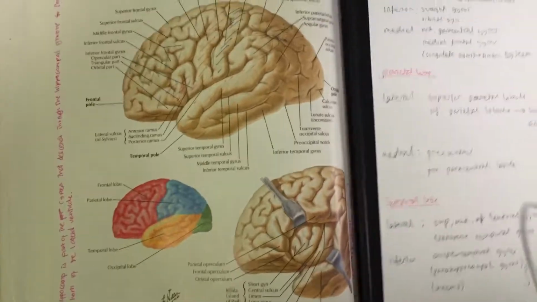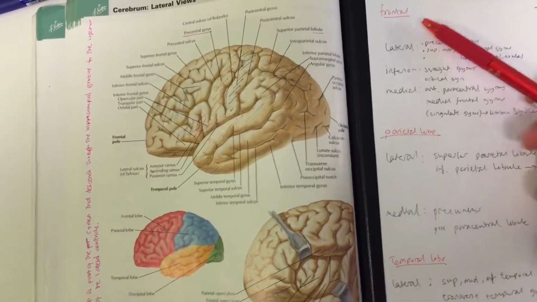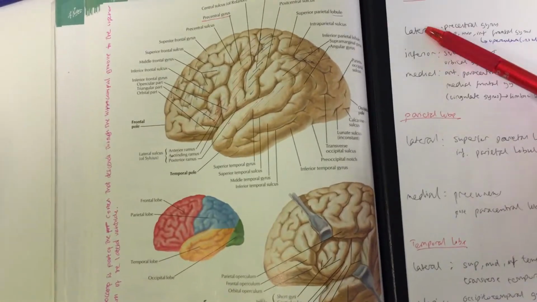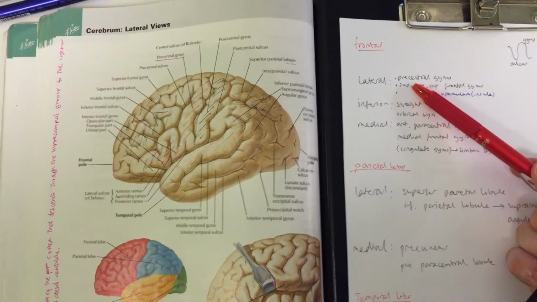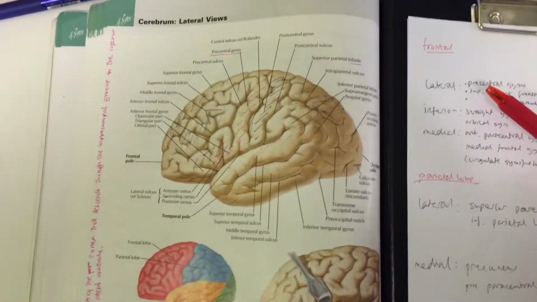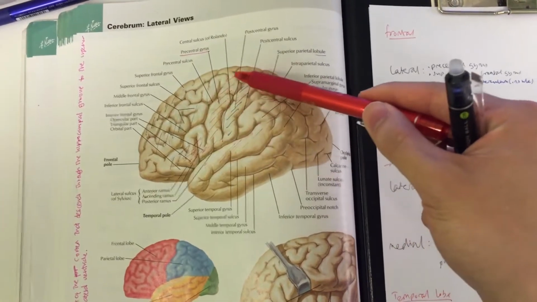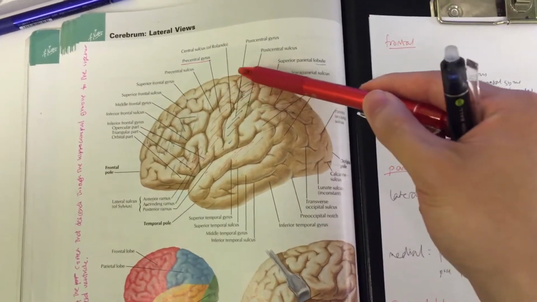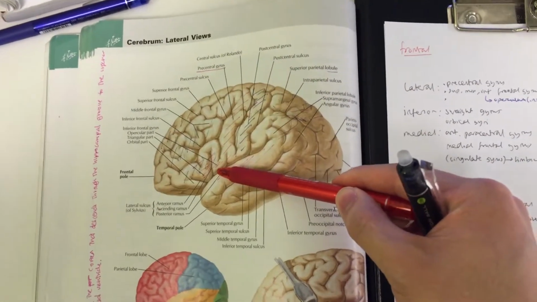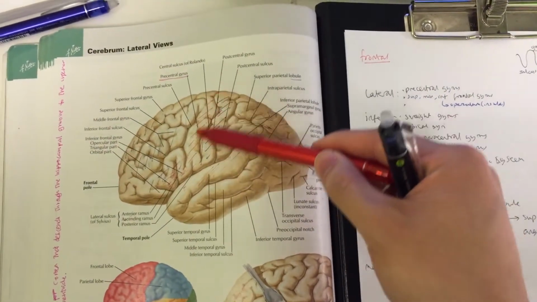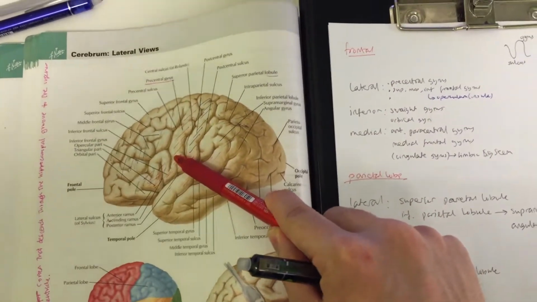Okay, so firstly we talked about the frontal lobe. The frontal lobe has three aspects we spoke about: the lateral, inferior, and the medial aspect, with the gyri of each part. So for the lateral, you have the precentral gyrus. How do we divide the frontal and the parietal? By the central sulcus. In front of it is the precentral gyrus. It's where the primary motor cortex is found. So when you want to move, this is the cause of it.